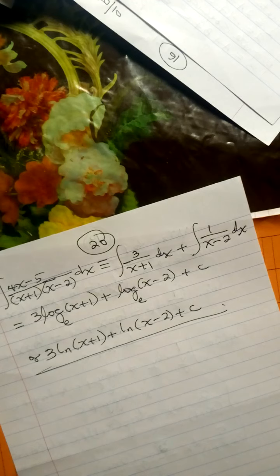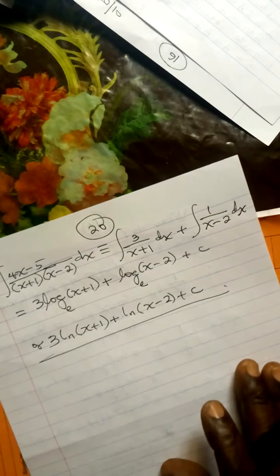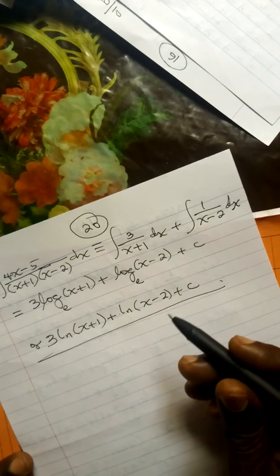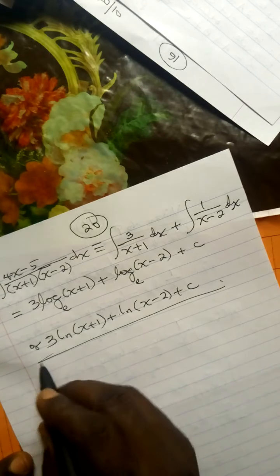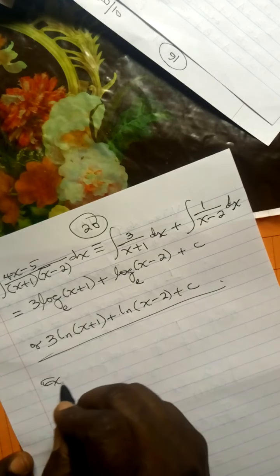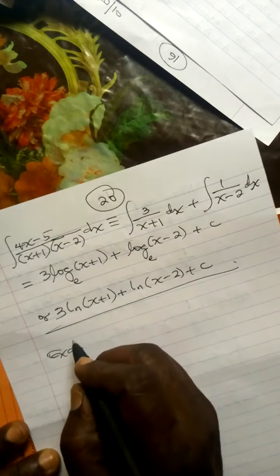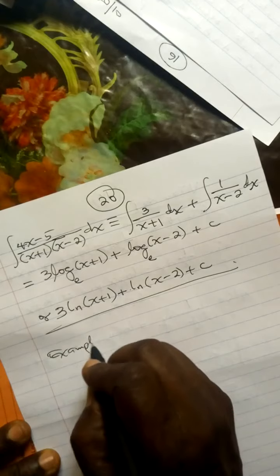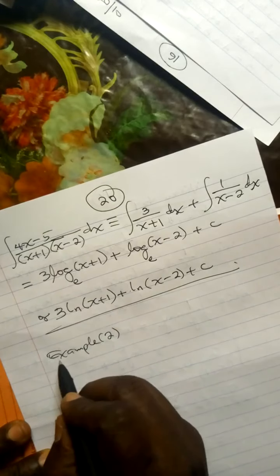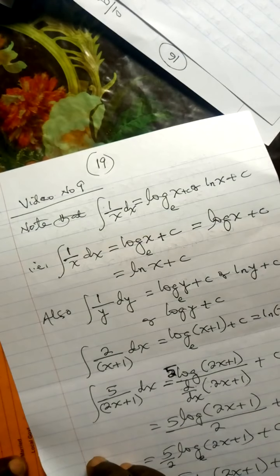But before then, let me go to example 2. Example 2.